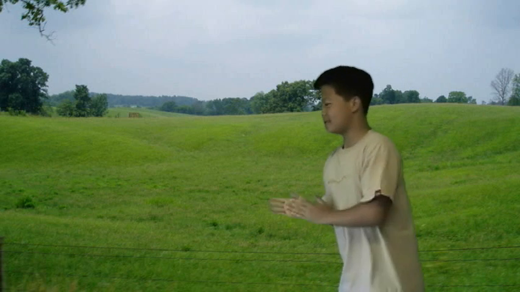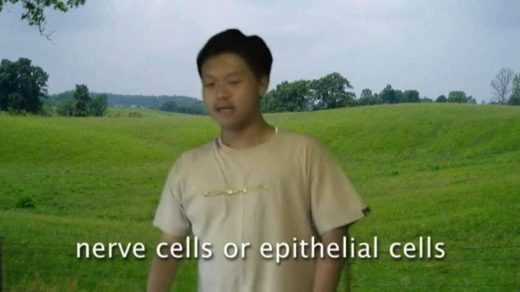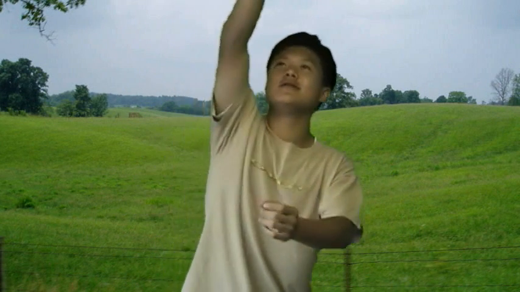Which brings us to the idea of sensory reception. First of all, stimuli such as light or touch are taken in by receptors on our skin. These can be either nerve cells or other epithelial cells. So then, the signal is transmitted to our brain through an action potential.